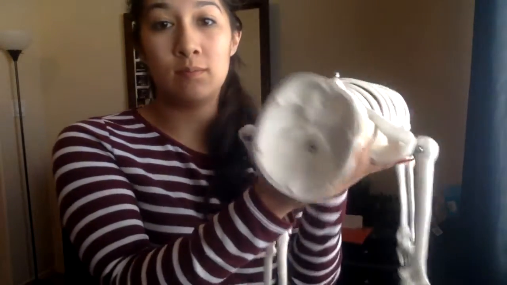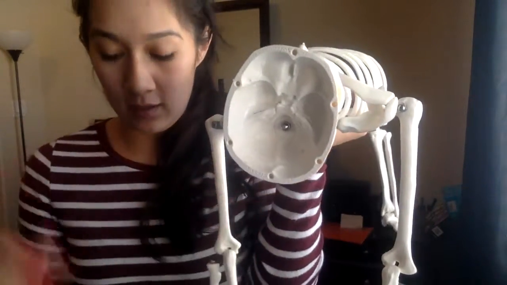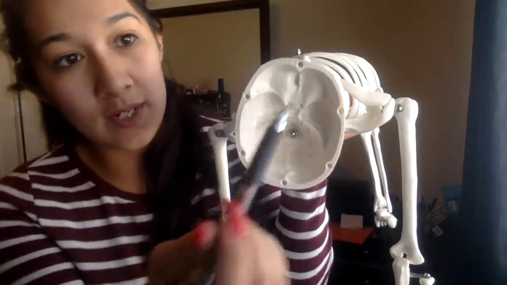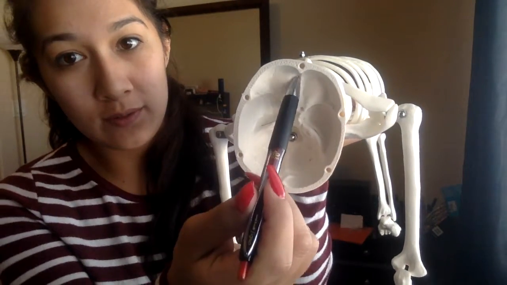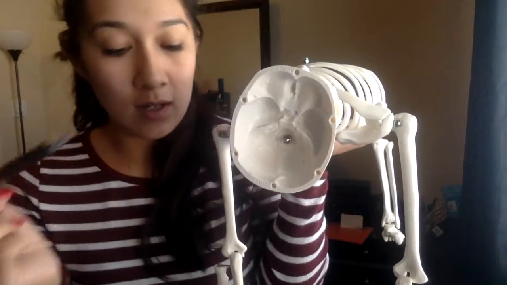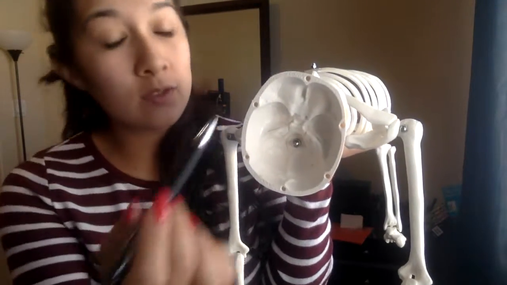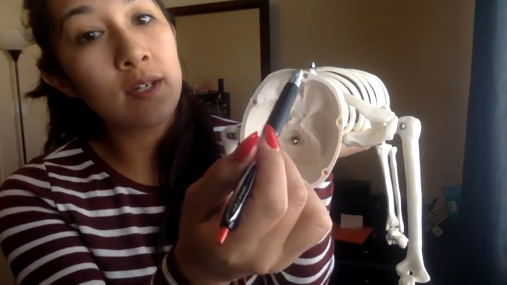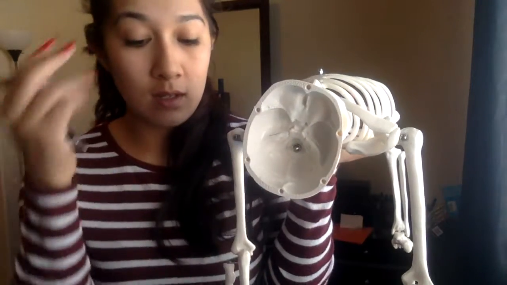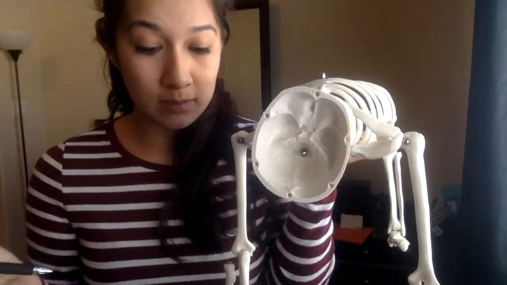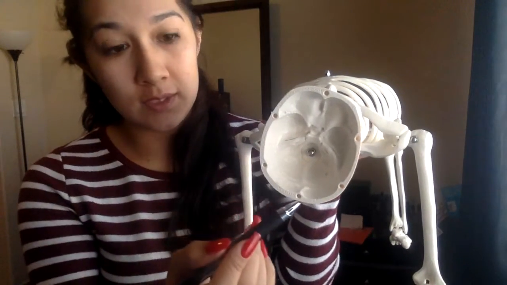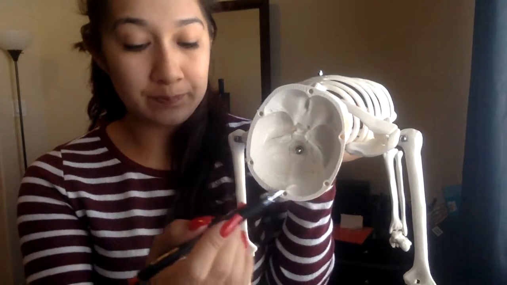And from the inferior skull view, if you look inside, I will try to get this piece as best as I can. We have the ethmoid, which is right here, the middle, that little thing sticking out. We have the frontal, which is this area across where the forehead would be. The occipital, which is the back of the skull.